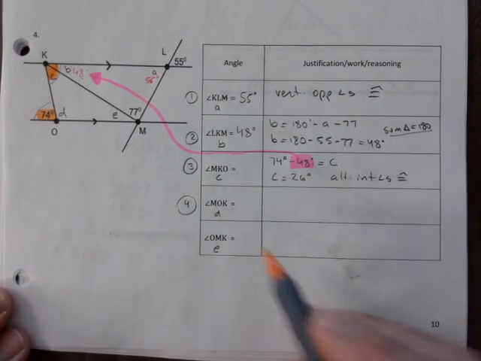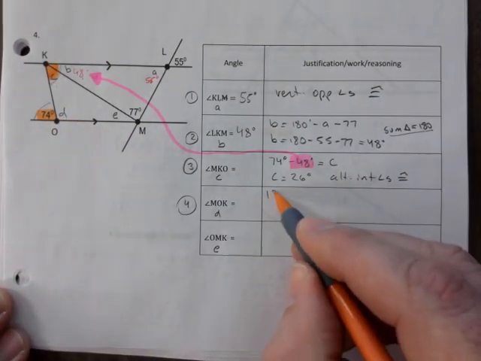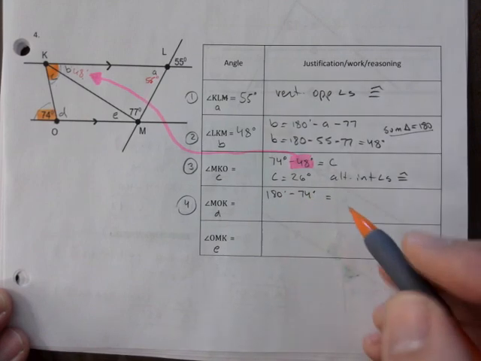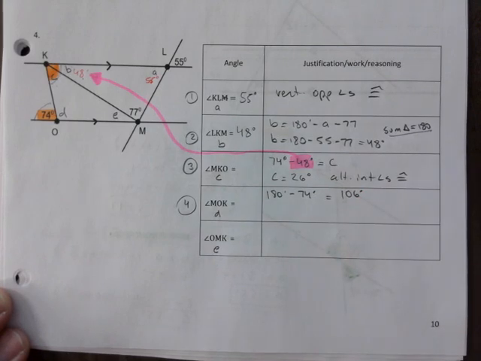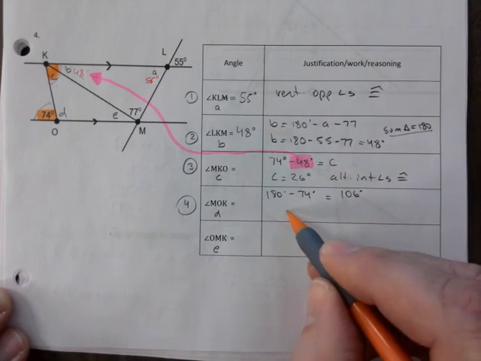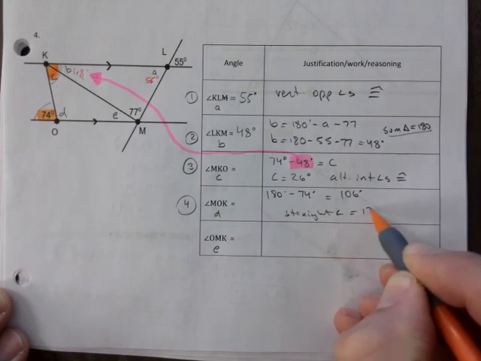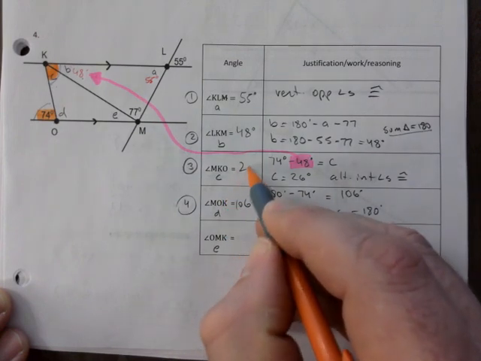Question 4, D. Oh, these are supplementary, right? They're right next to each other. No problem. That is 106 degrees. So that's a straight angle, and a straight angle is equal to 180. So 106. Don't forget to fill this in. I forgot this here.